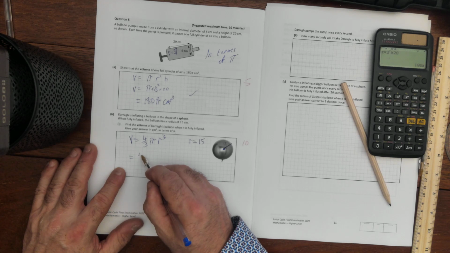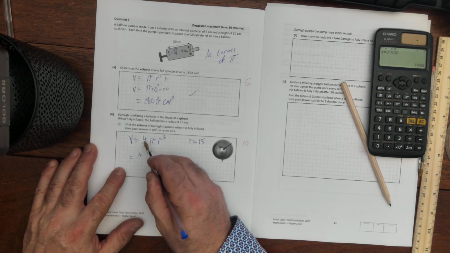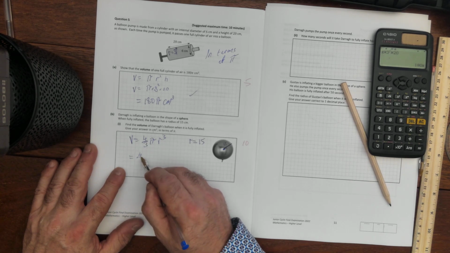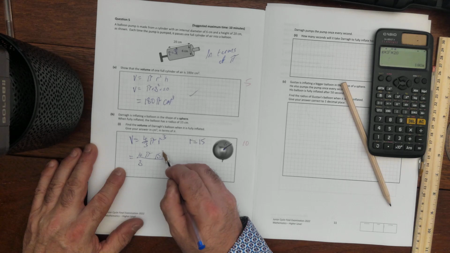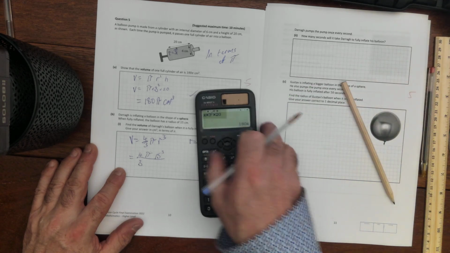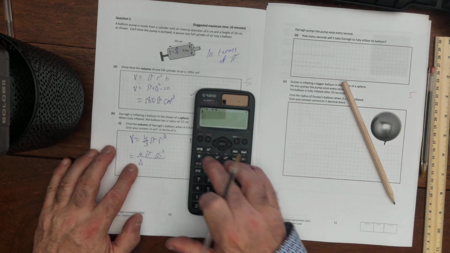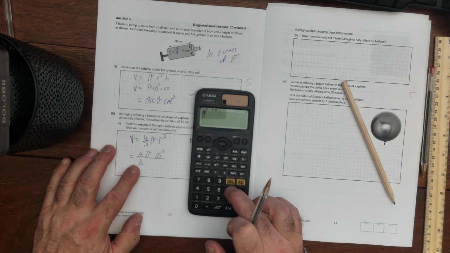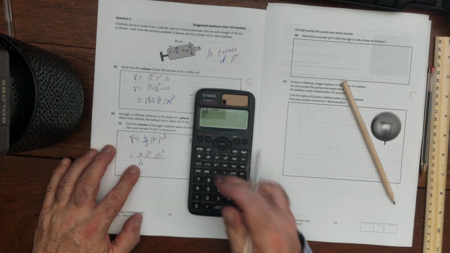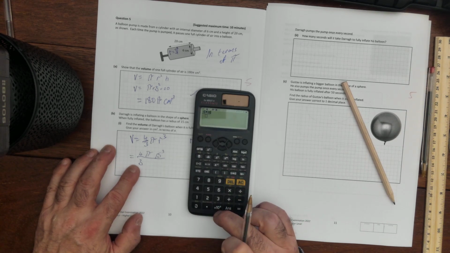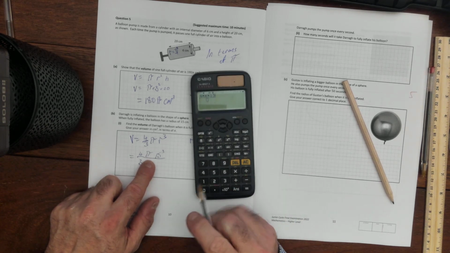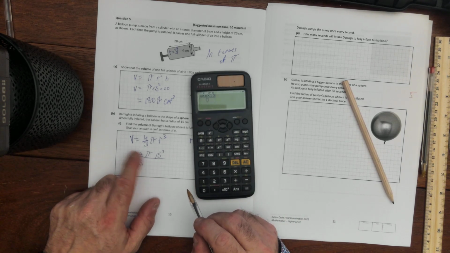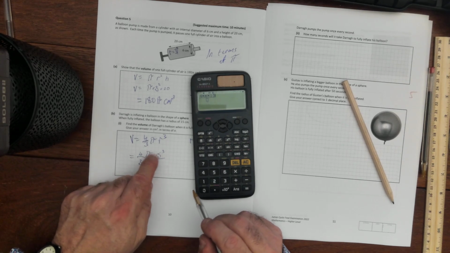We've got our 4 over 3 again. What we'll do is we'll take this little fraction bar and just extend it along. Pi, and then 15 cubed. So it's a fraction. It starts with 4, and again the multiplication symbol is the simplest, safest way to make sure you don't throw up an error in your calculator. That doesn't mean you have to write it here in your page, it just means you should put it here in your calculator.